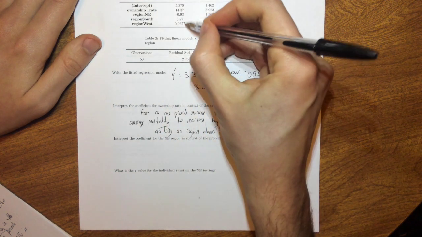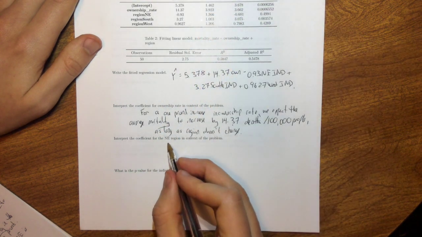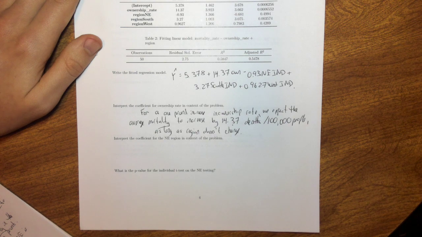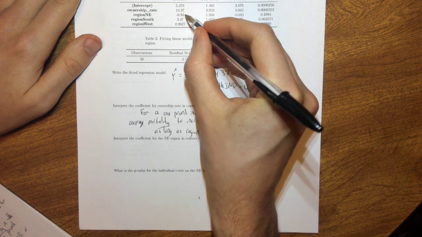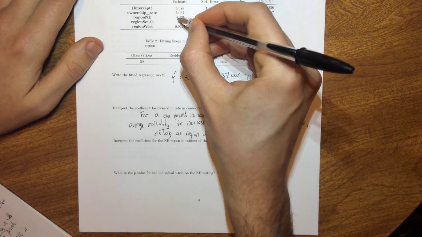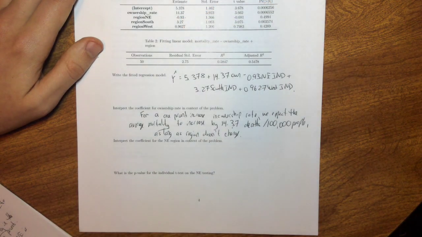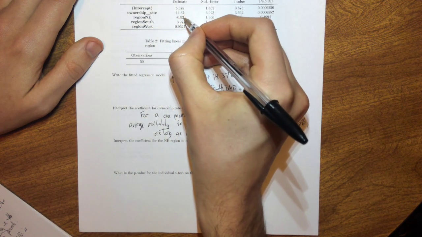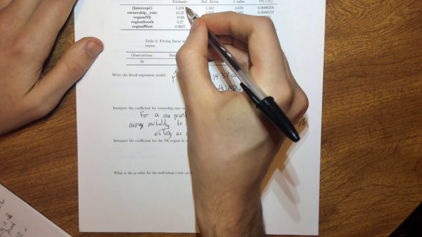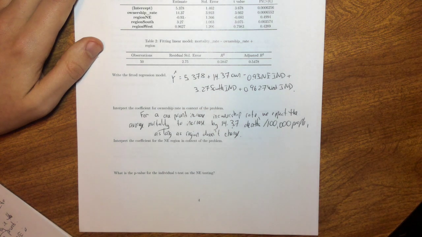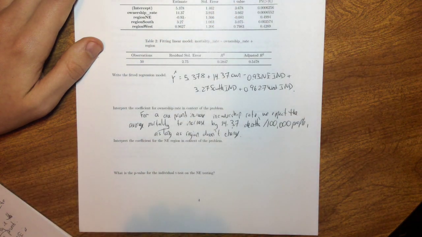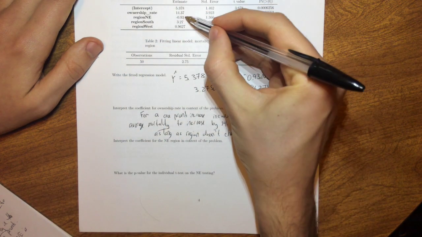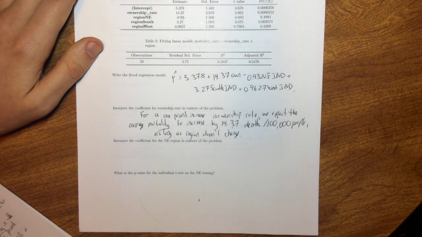So what about one of these coefficients? Let's do the one for Northeast. What this is really saying is it's a comparison of what we expect the mortality rate to be in the Northeast compared to the Midwest. Remember, that's our reference group, and so that's where it gets the name, because we're going to end up referring to that group when we interpret any of these three coefficients.